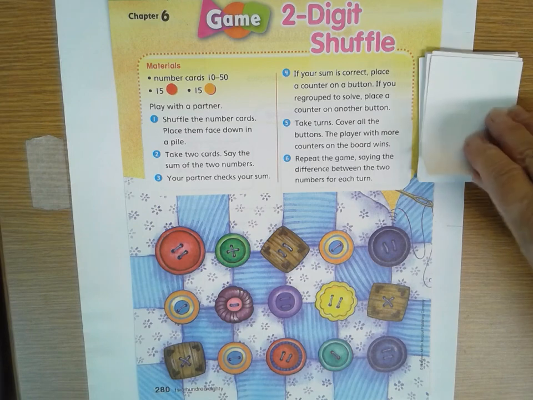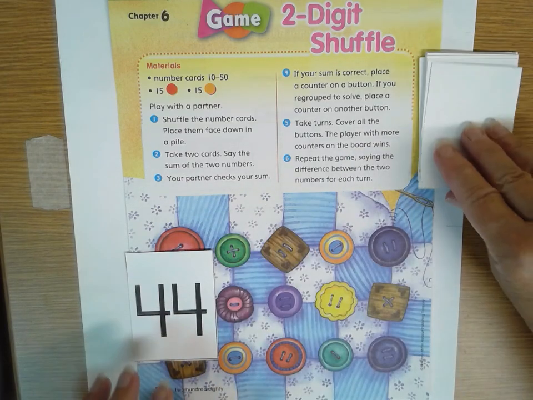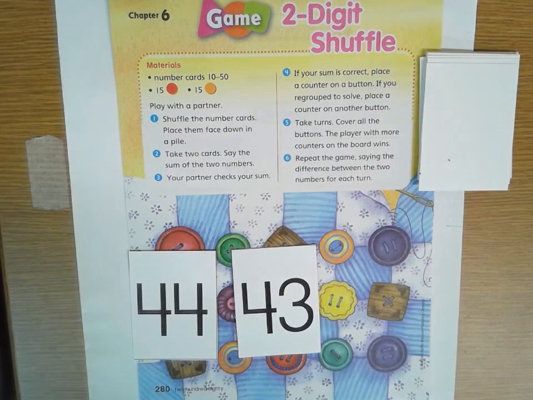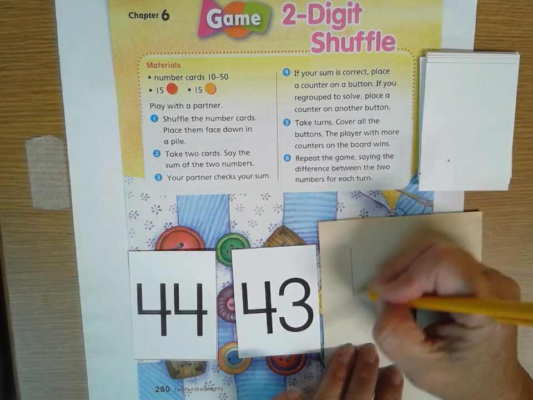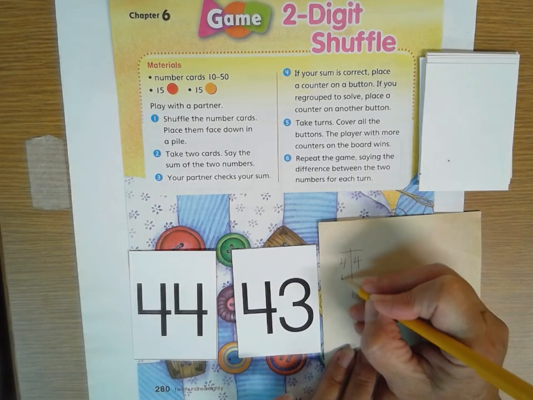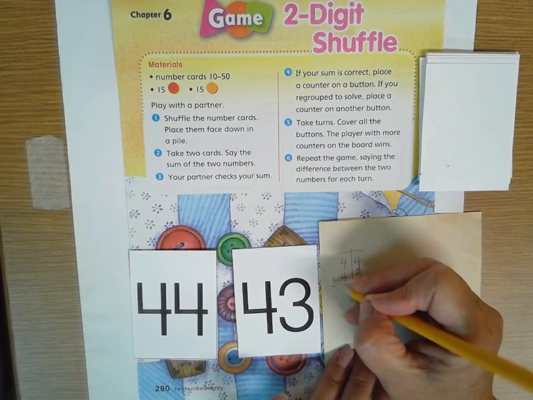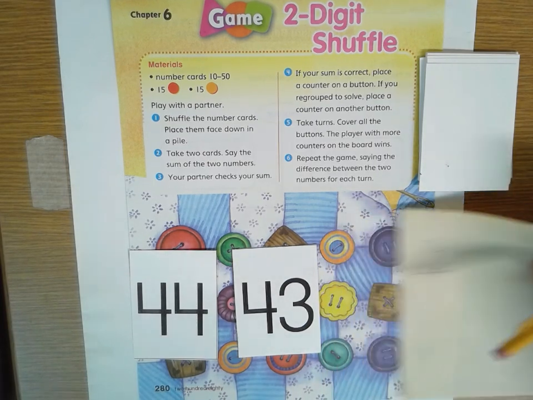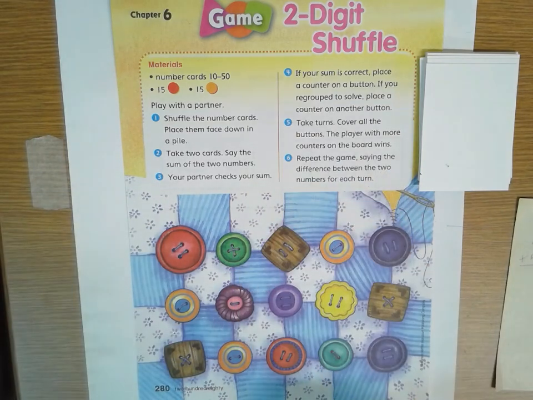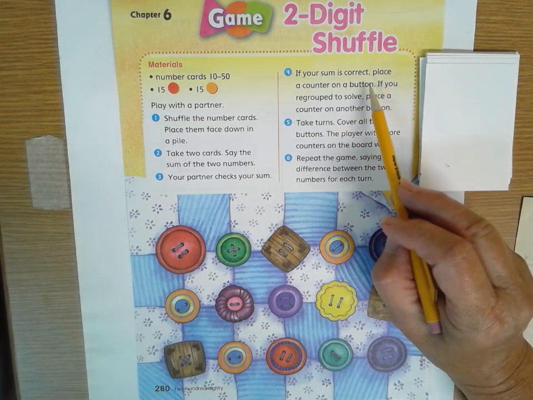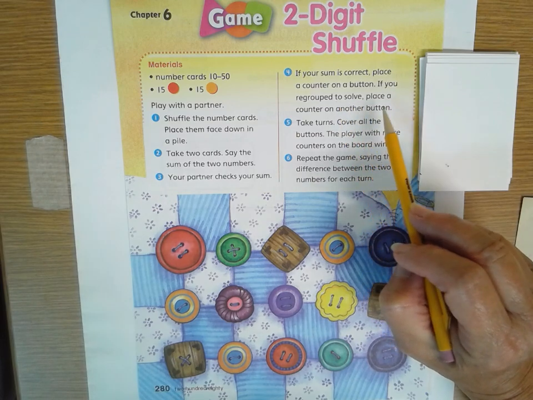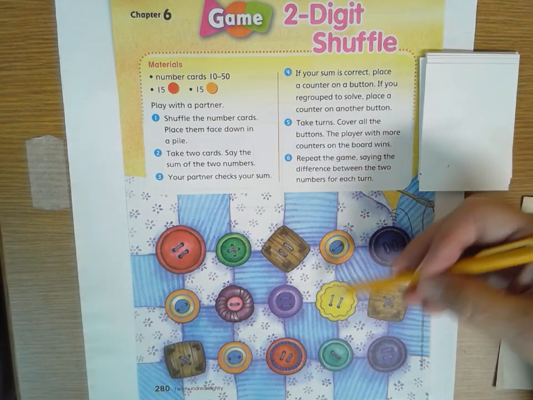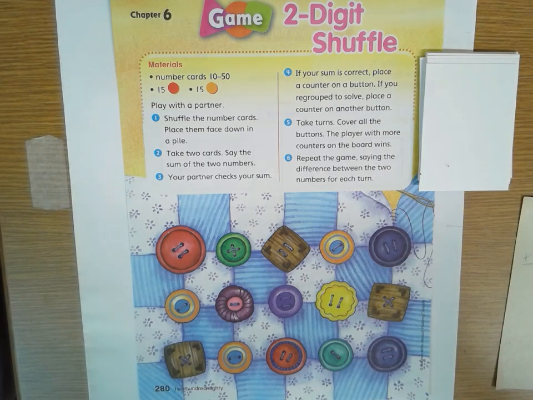So if I took 44 and 43, I need to find the sum of that. So if I had my scratch paper, I would write 44, 43, and I would add those together. And if my partner agrees that I did it correctly, then I get to put a counter on one of these buttons. Now it says if your sum is correct, place a counter on a button. If you regrouped to solve it, place a counter on another button. So you can get 2 buttons that you get to put your counter on if your sum is correct and you had to regroup.